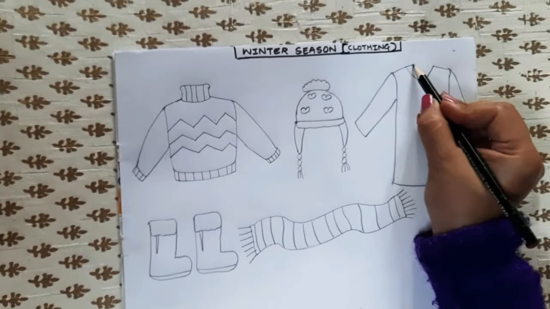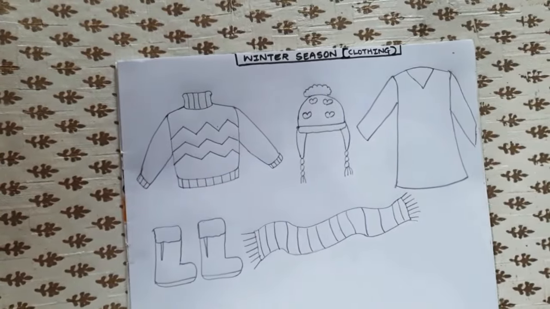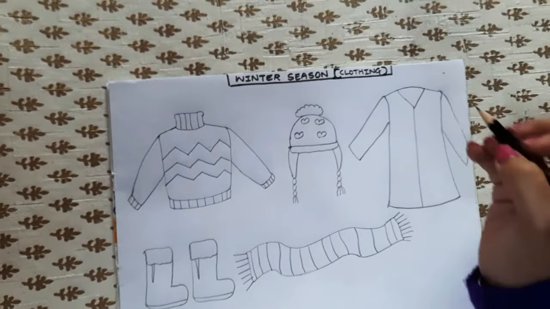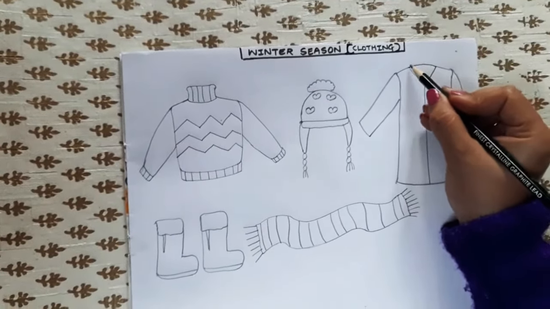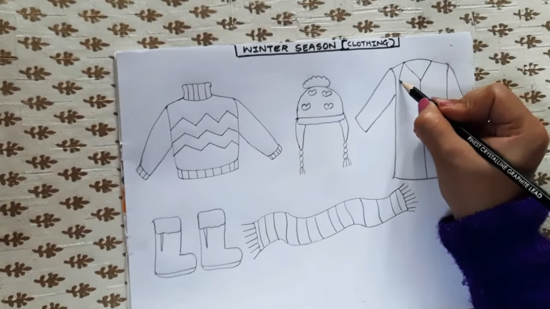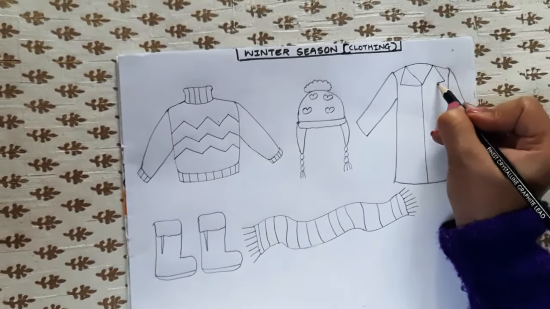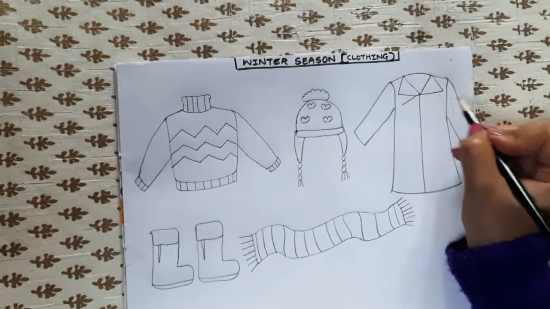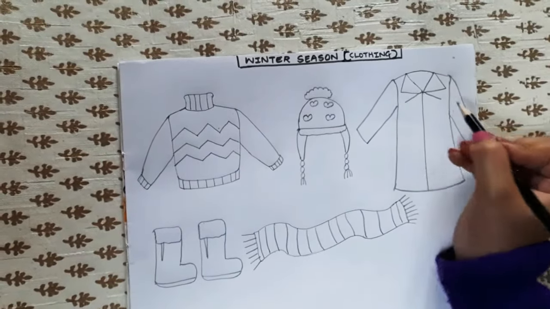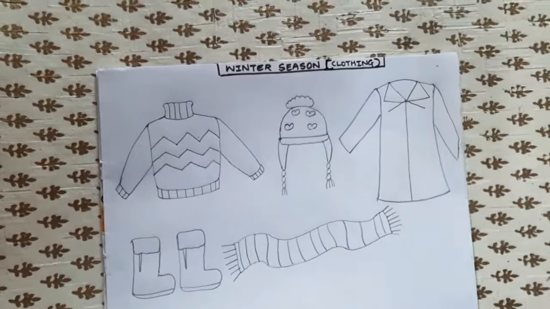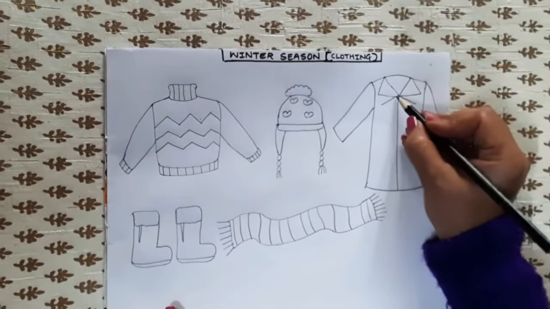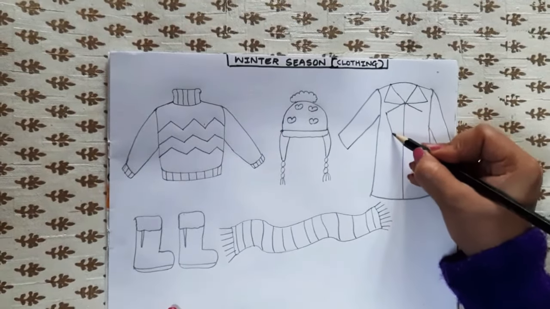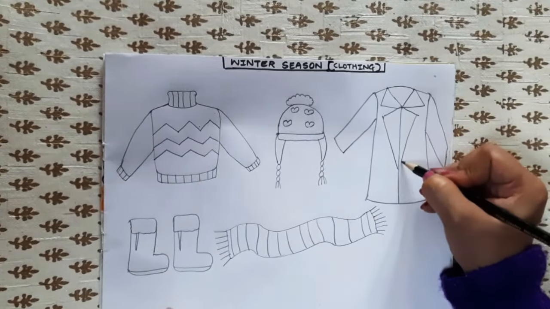Okay, now time to add the details. Now first join this to this. All right, next draw one straight line. Now see, very soon it will turn into a actual coat. Now next you have to draw two triangles on this side like this. Next, for the bigger collar of the coat has double collar, so two more lines outwards. After making these two lines, we are going to join these over here like this.